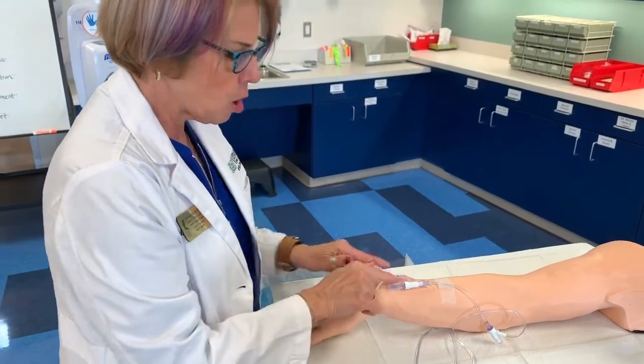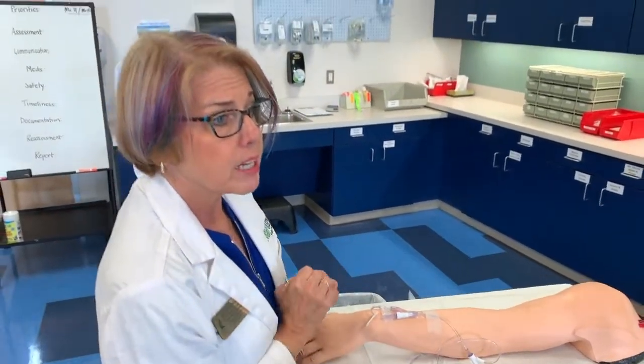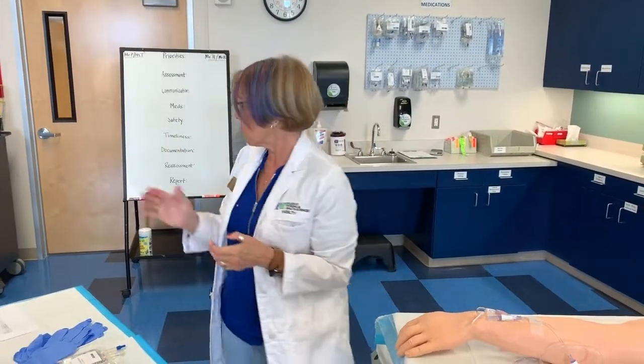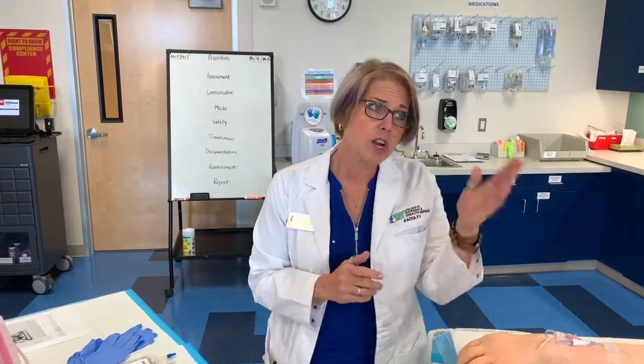I've got my clamp open. I've got my fluids running at the prescribed rate. I've double checked that my patient is comfortable. And then before you leave the room, I always like to check, is there anything else that the patient needs before I go? I like to perform hand hygiene, and then we can go off along our day. So there you go, starting IV fluids with primary tubing without a pump.